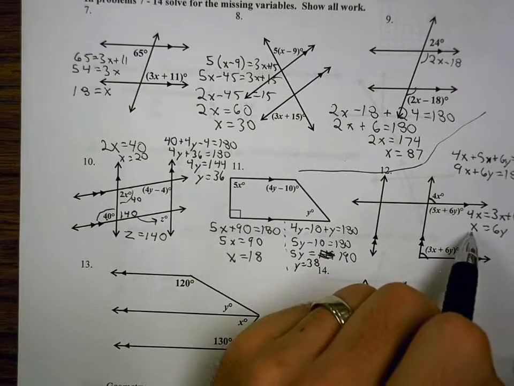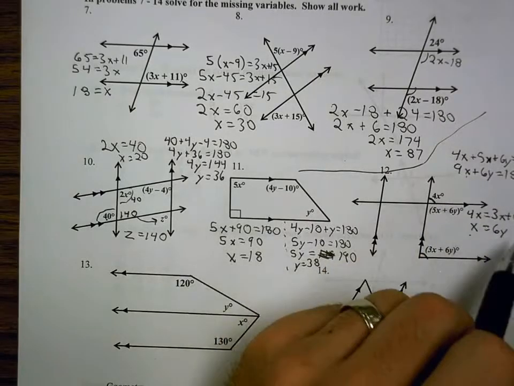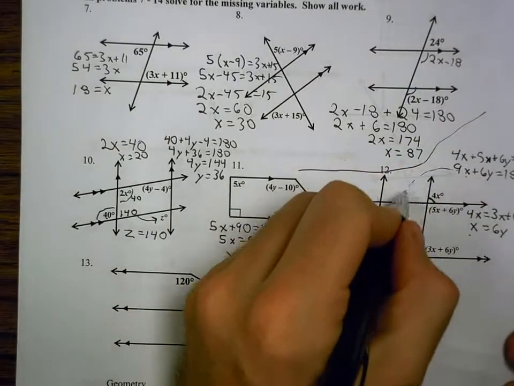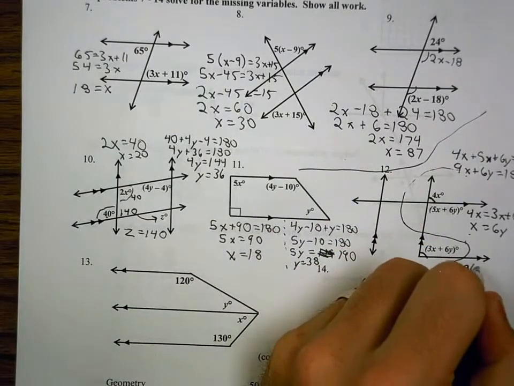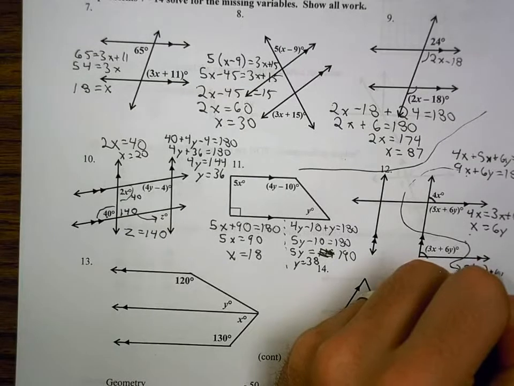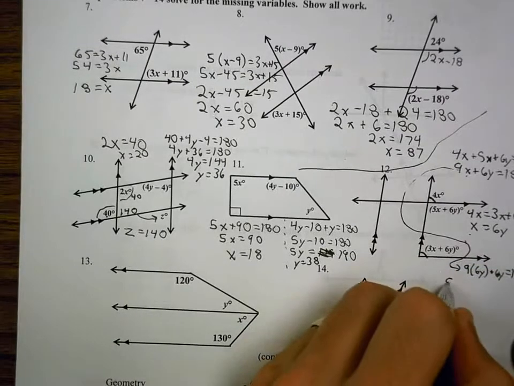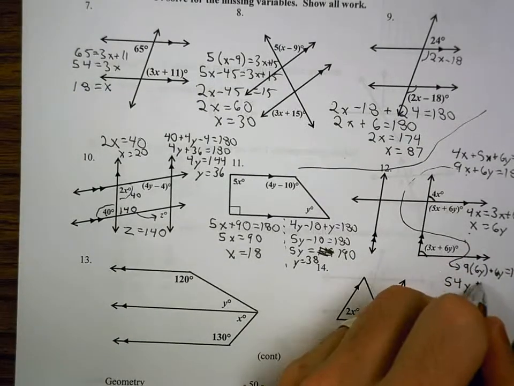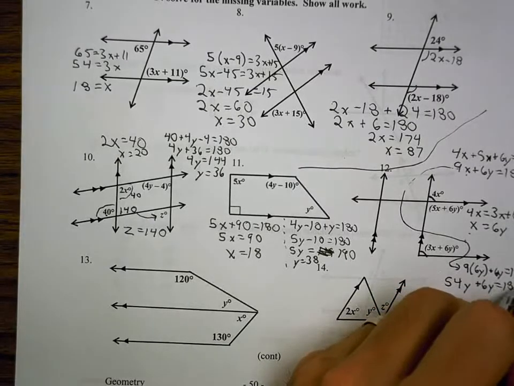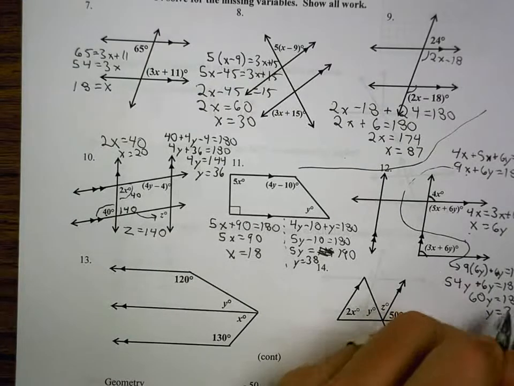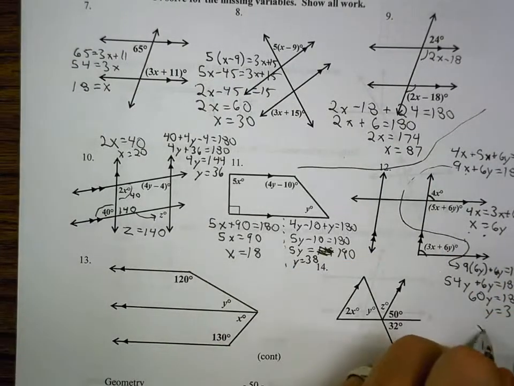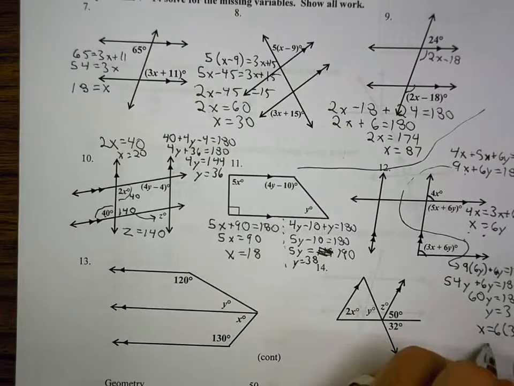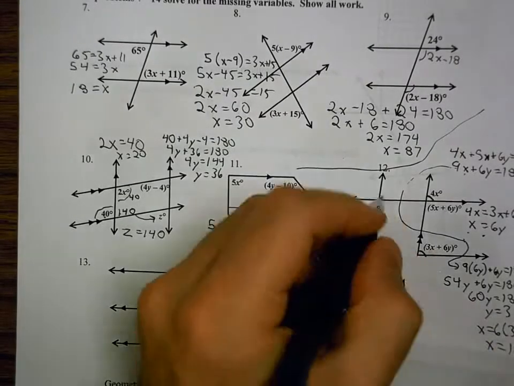But now I can take the x and replace it with 6y, or substitution, in my equation. And that gives me 9 times 6y plus 6y equals 180. Ultimately becomes 54y plus 6y equals 180. 60y equals 180, so y is 3. I go back up here and plug that in. X equals 6 times 3, so it is 18.